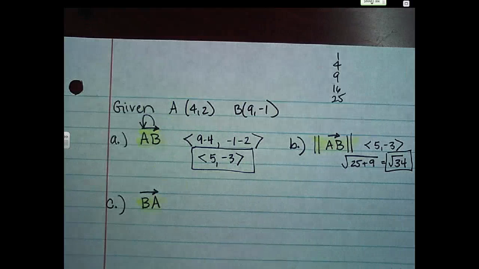Okay, somebody asked, can I just flip them? Well, you're going the other direction, right?